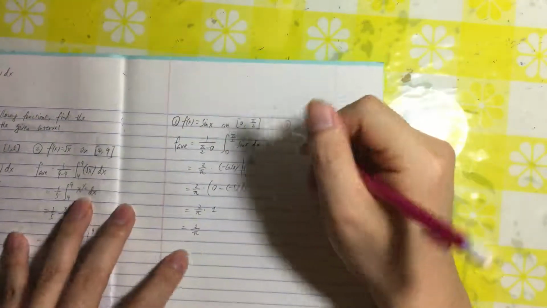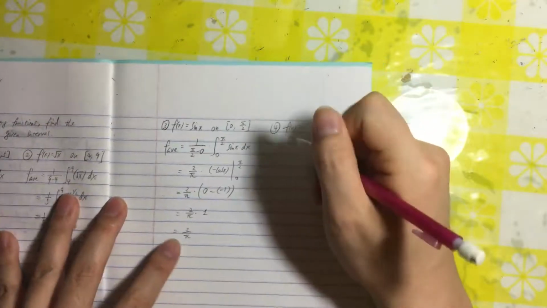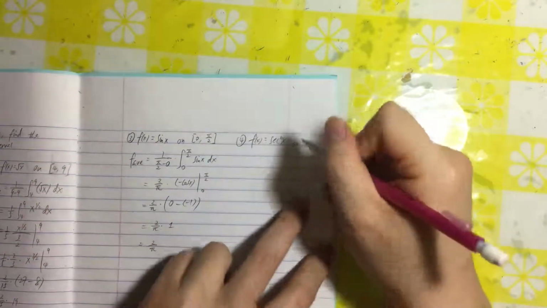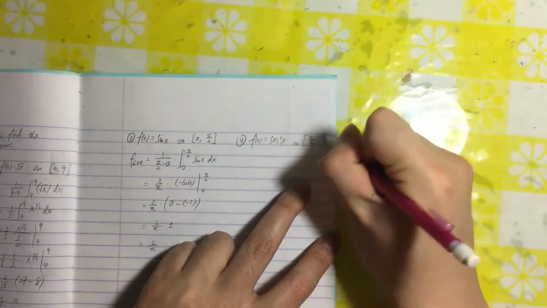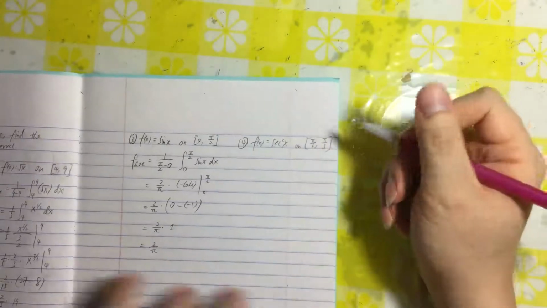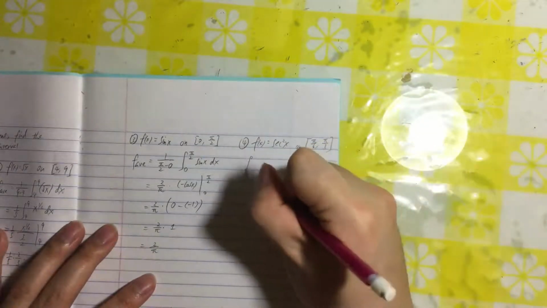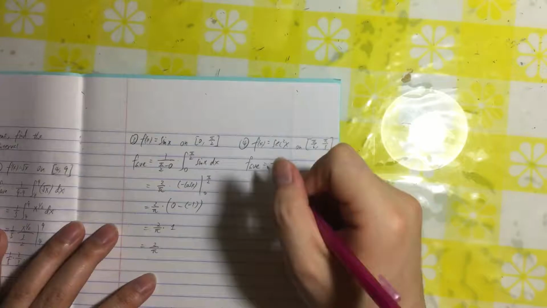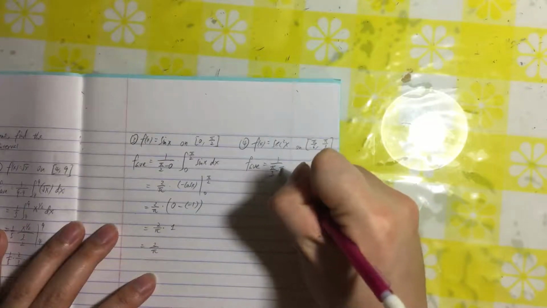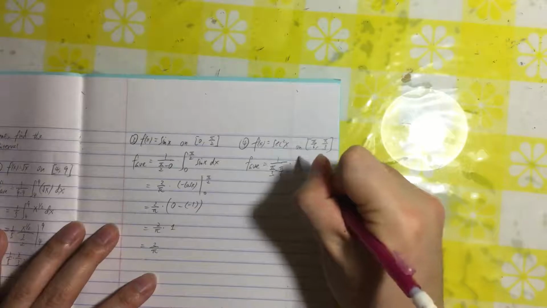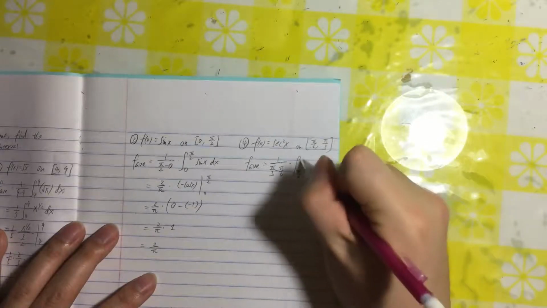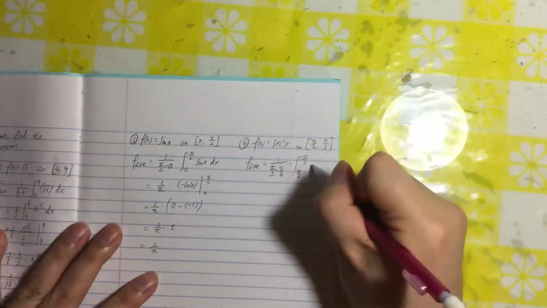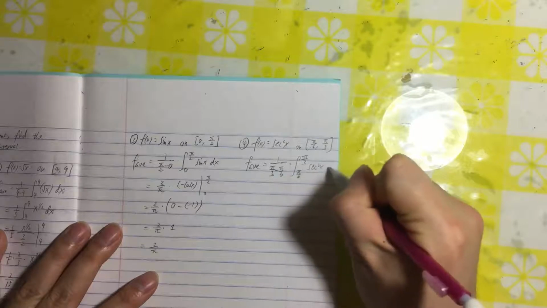Next example. F of x is the function secant squared x on the interval from pi/6 to pi/3. How do we find the average? Use the formula. F average is 1 over b minus a, pi/3 minus pi/6, times the integral from a to b, from pi/6 to pi/3, of f of x dx. Here f of x is secant squared x dx.